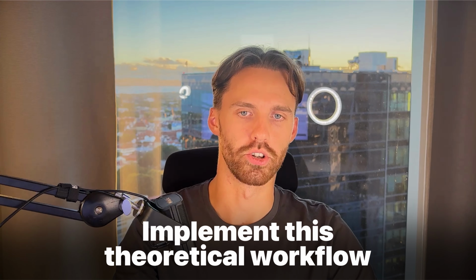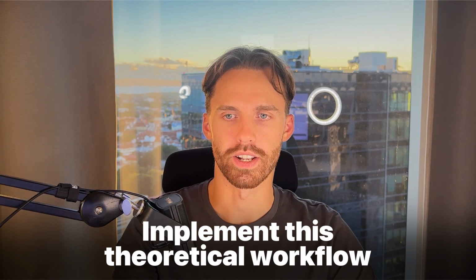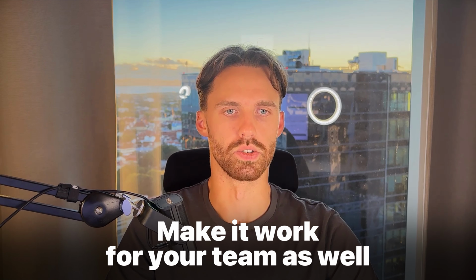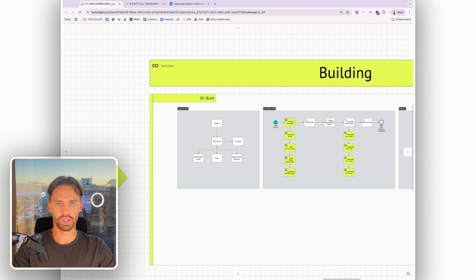So the next step in here is seeing how we can actually implement this theoretical workflow in n8n and make it work for your team as well. So the next step is really putting everything together and building out this specific workflow.